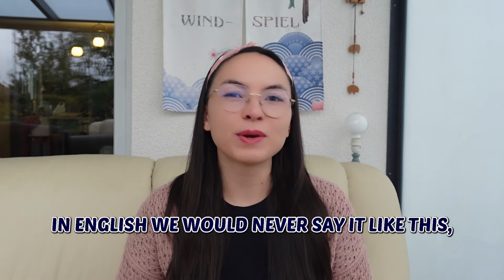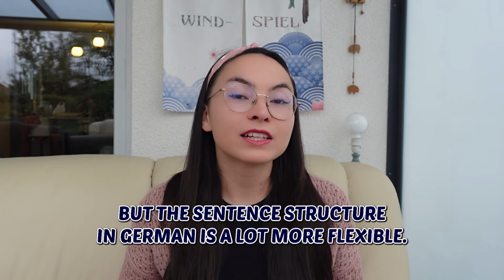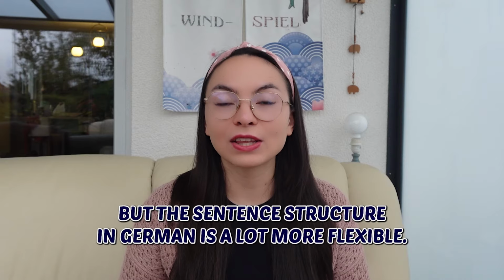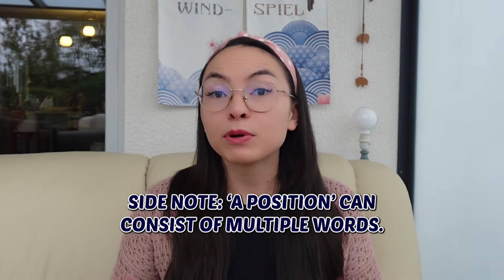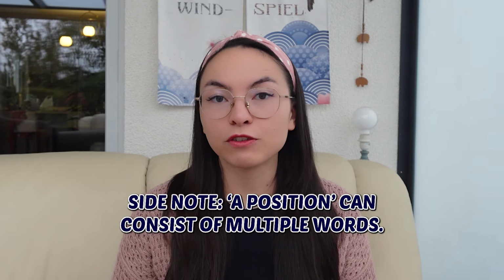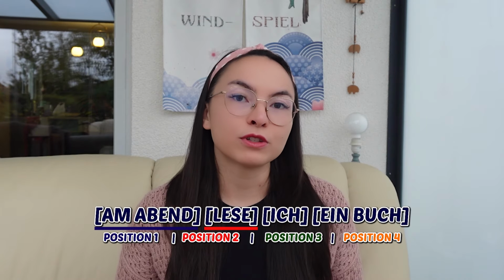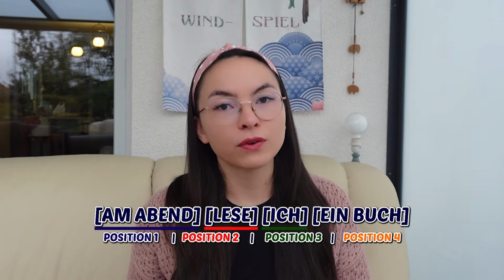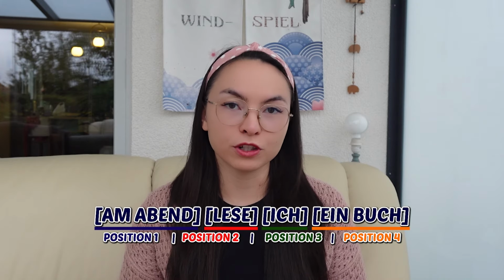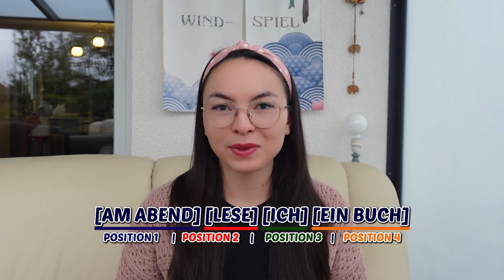I know in English we would never say it like this, but the sentence structure in German is a lot more flexible. And an important side note here, a position can consist of multiple words. So for example, am Abend is position 1, lese is position 2, ich is position 3, and then ein Buch is position 4 in this example. Okay, so far, so good.